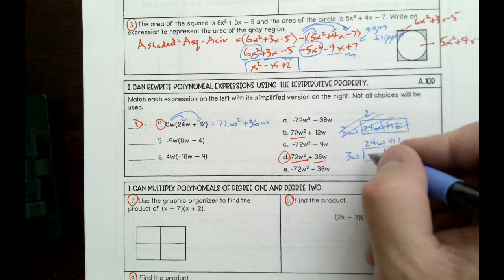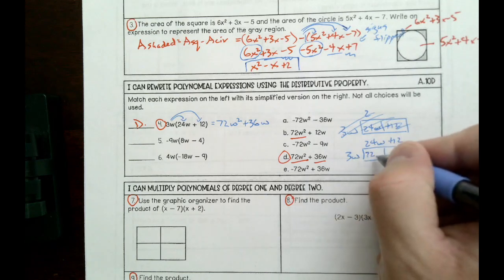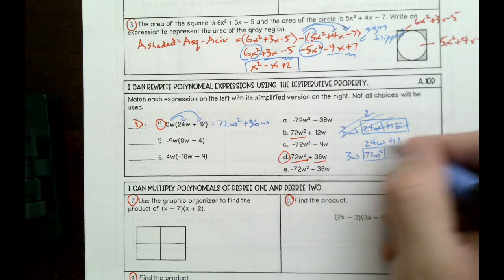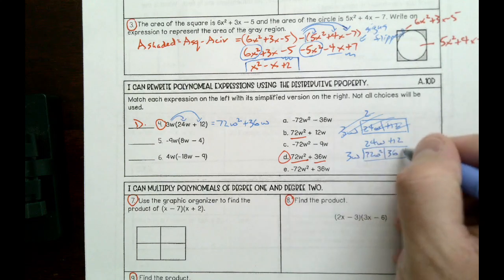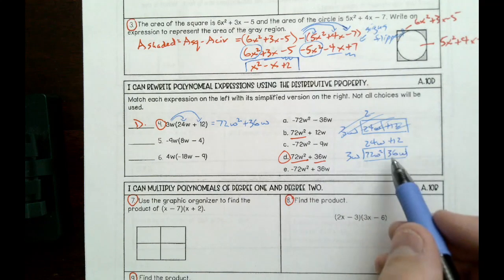So 3 times 24 is 72. W times W is W squared. And then 3 times 12 is 36. And between these two, we have 1W. And so that's how we did this in class.